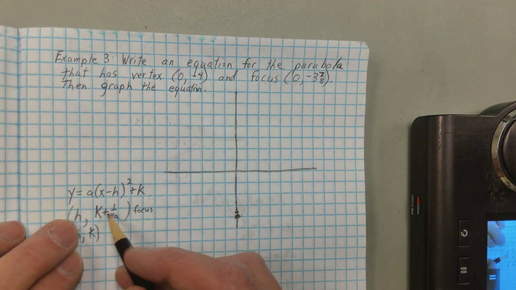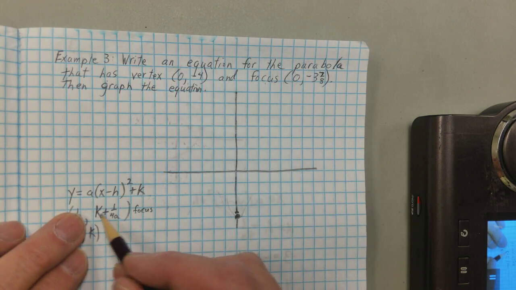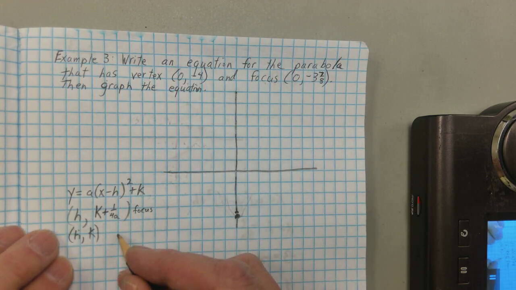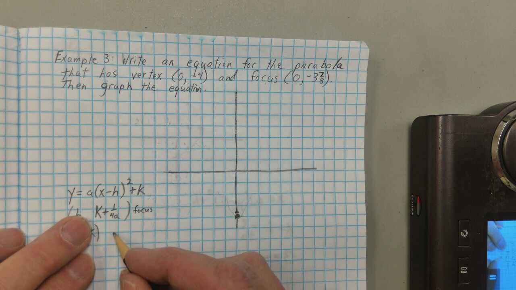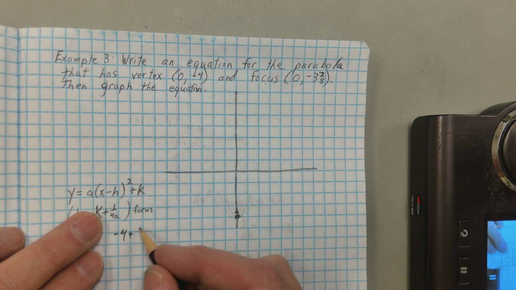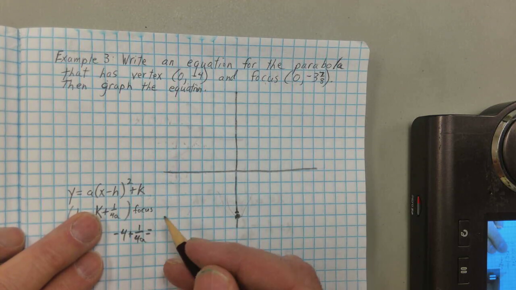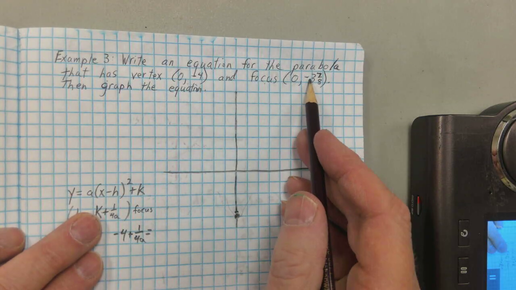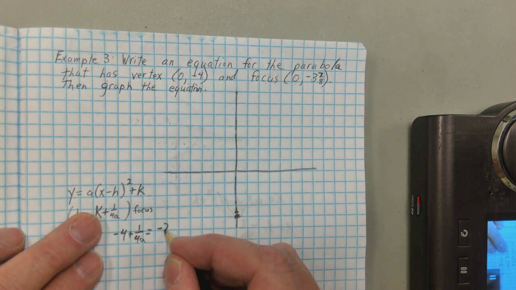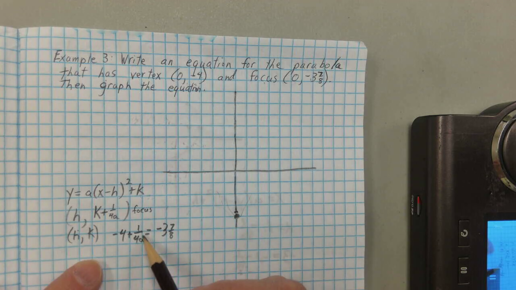So k plus 1 over 4a, k here is -4, plus 1 over 4a is -3 7/8, the y-coordinate of the focus.